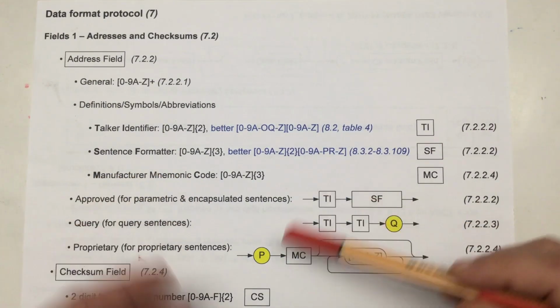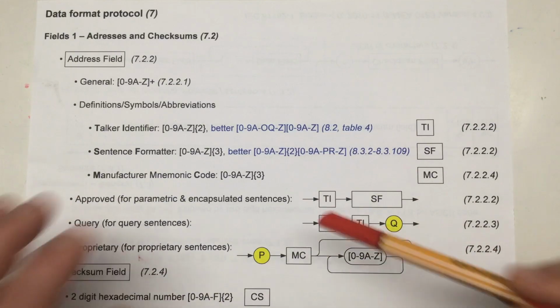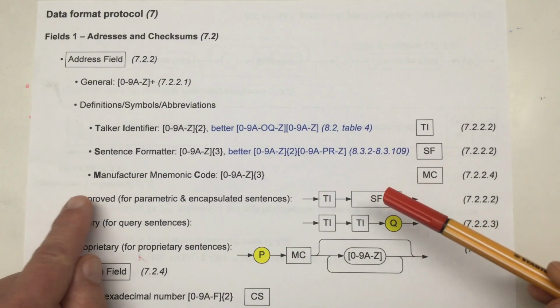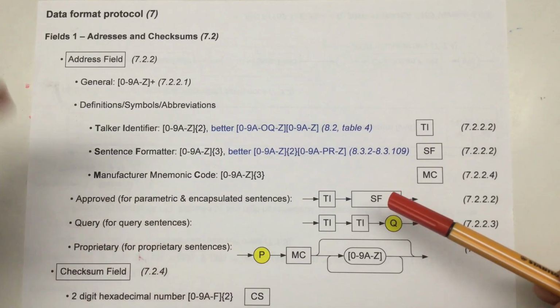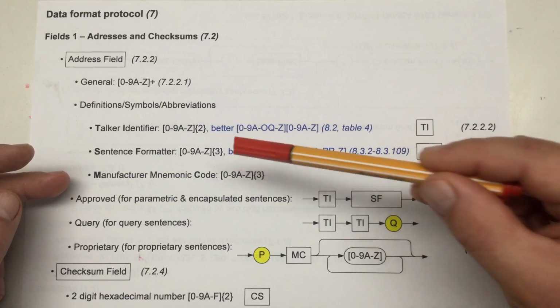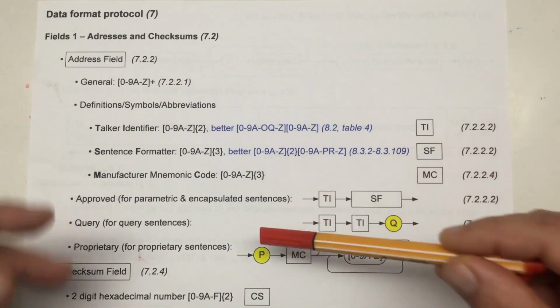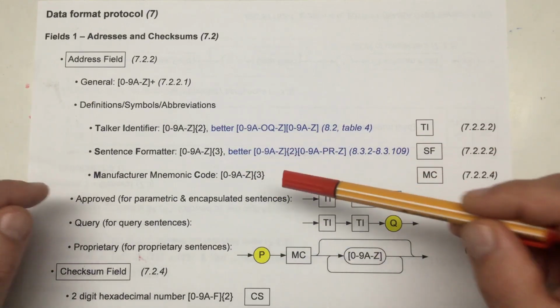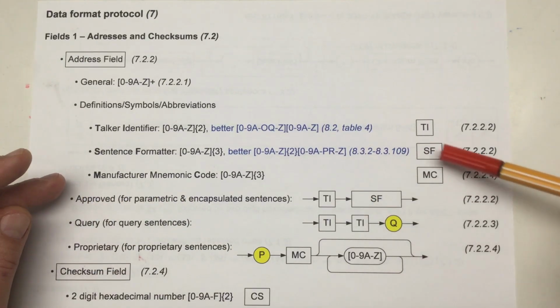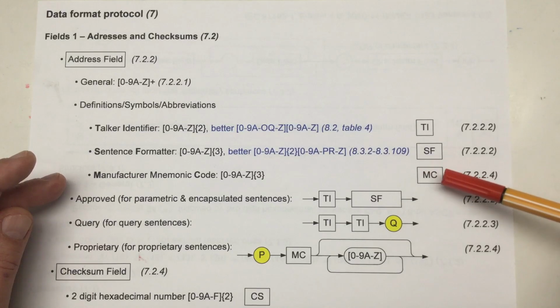The sentence formatters determine which kinds of data fields you find in a message. Finally, we have the manufacturer mnemonic codes inside address fields. These are 3 characters, digits or uppercase letters, and of course they are identifying the manufacturer of the talker. And I'm using here the abbreviation MC.